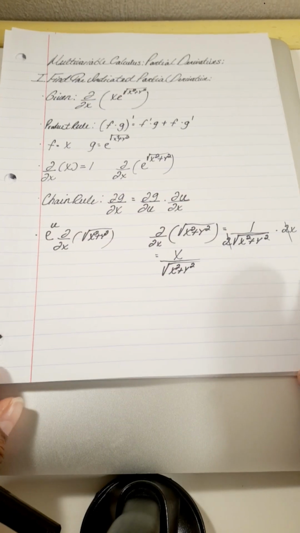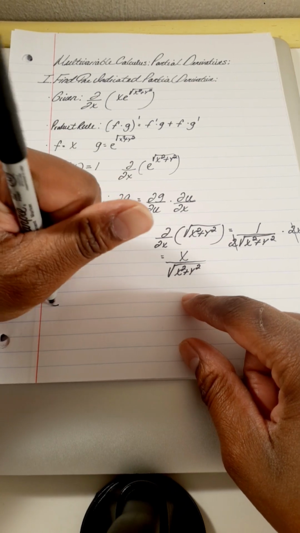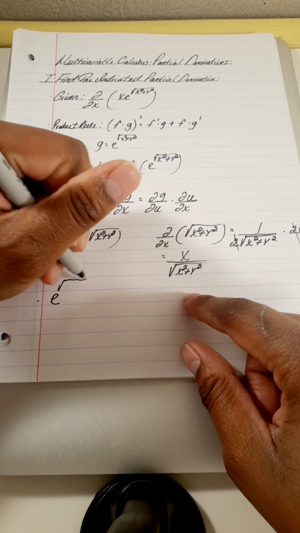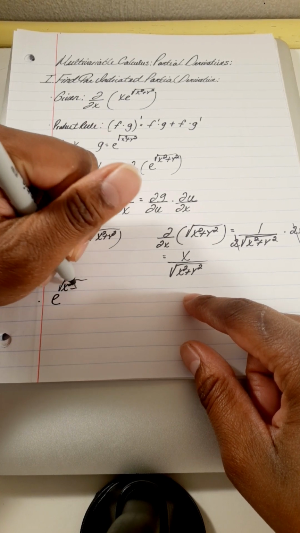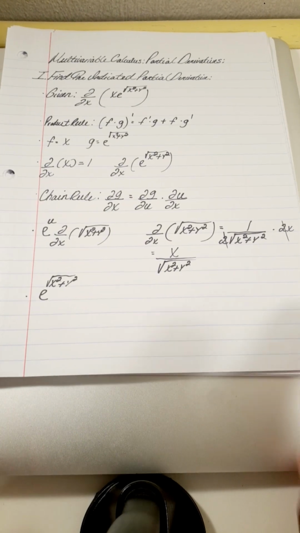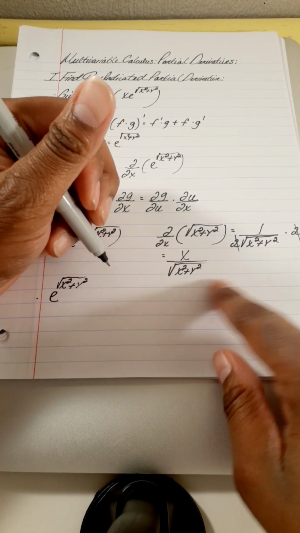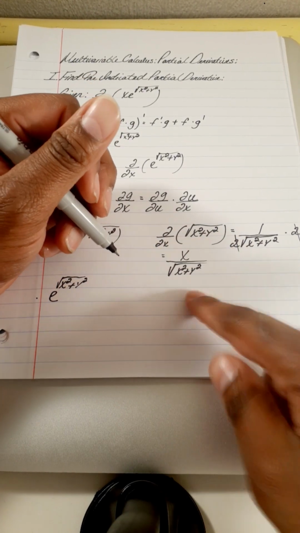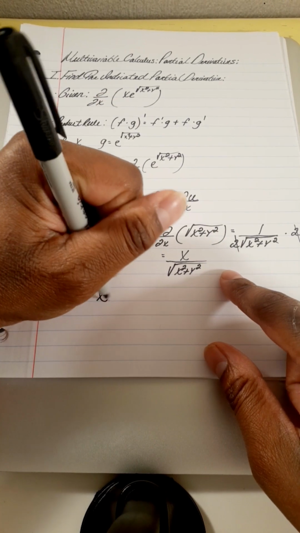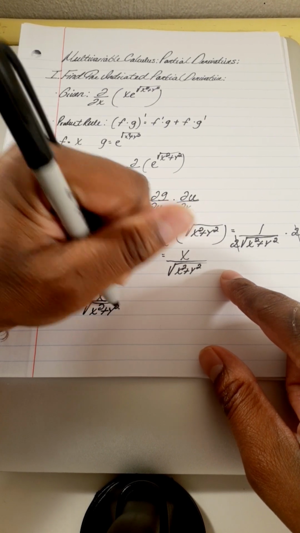Now the chain rule says we'll have our e, and we need to put the original u back in. So this is going to be e raised to the square root of x squared plus y squared, because we put the function back in since we're writing out all the steps. Then we multiply by the partial with respect to x for the square root of x squared plus y squared, which we know was x over the square root of x squared plus y squared.